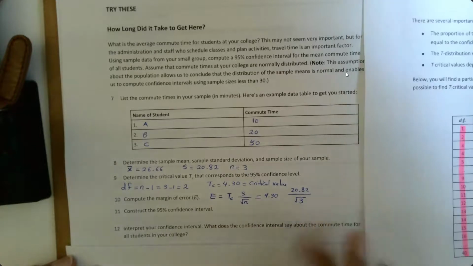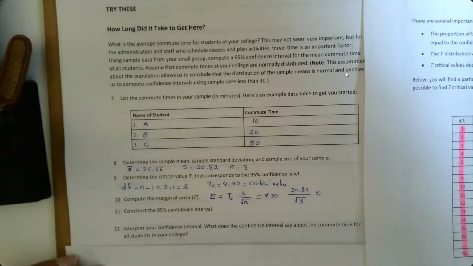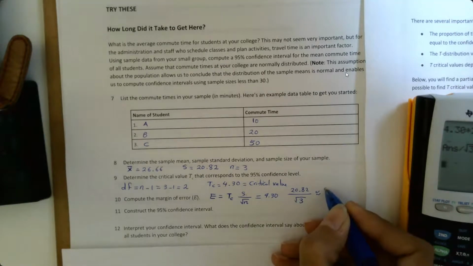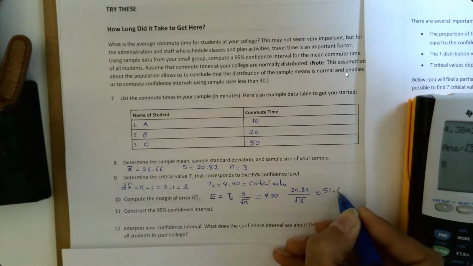Okay, let's use our calculator to compute this. Let me clear this. What do we have? 4.30 times 20.82. Now I'm going to divide this by square root of 3, which is 51.69.